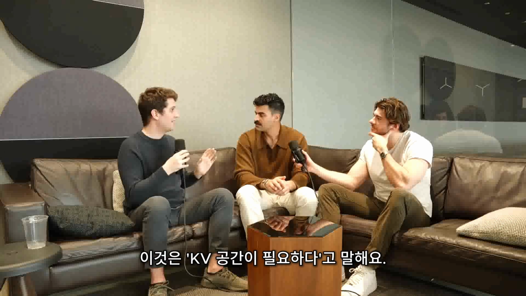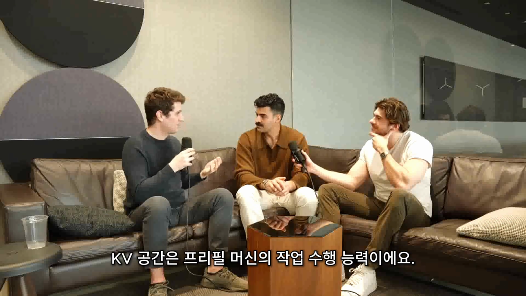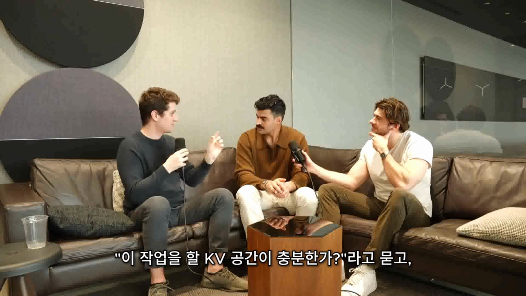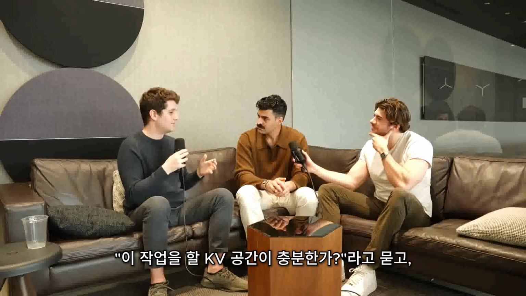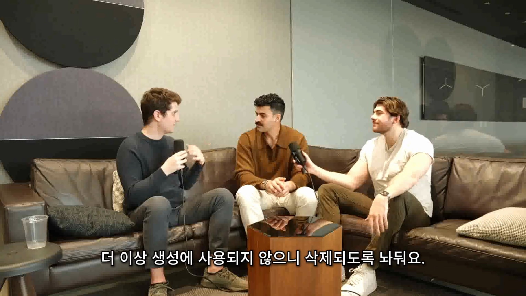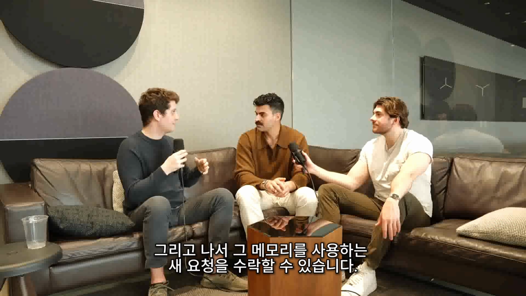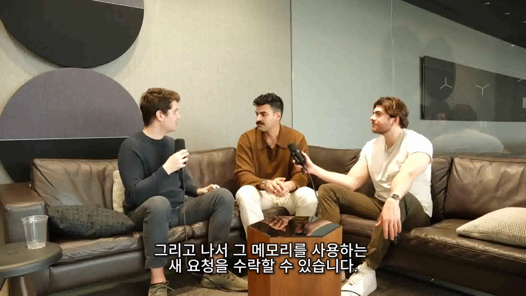KV space is basically the ability to do work for prefill machines: do I have enough KV space to do this thing? So it lets it be evicted because it's no longer being used to generate KV. And then it can accept new requests that will use that memory.